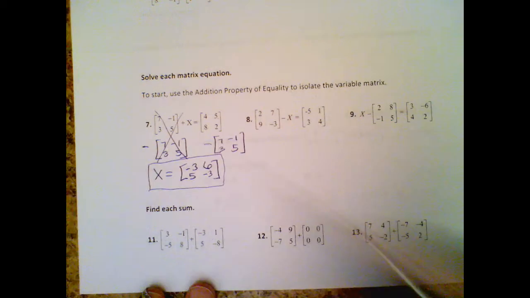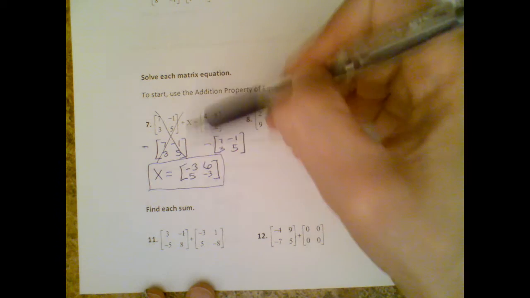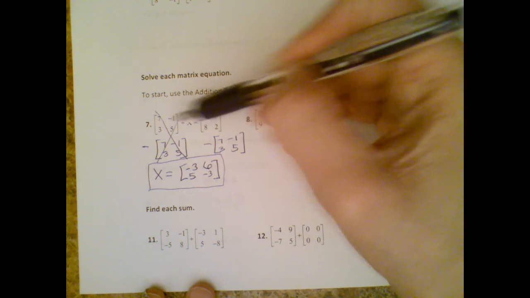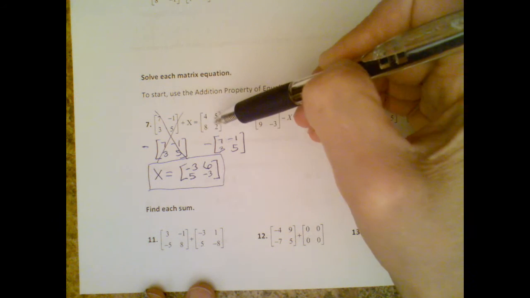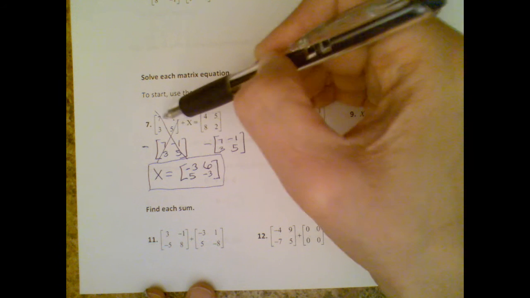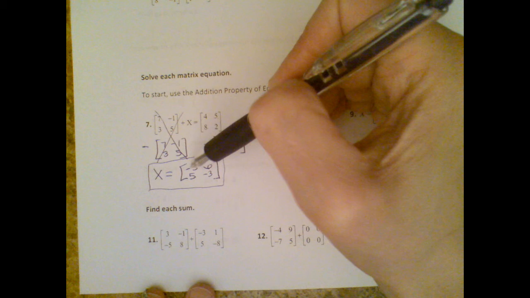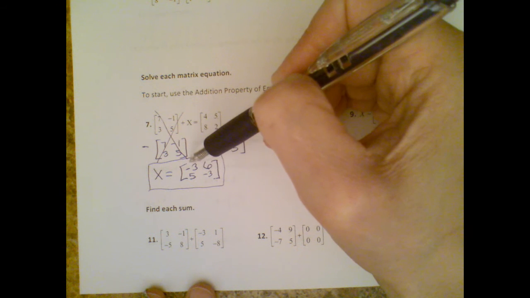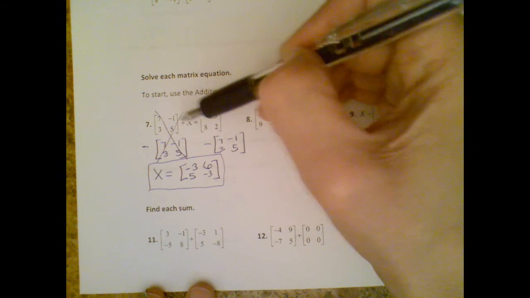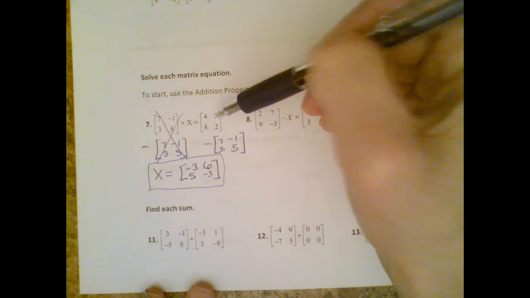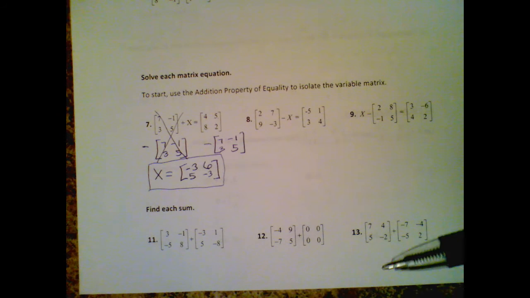Now if I wanted to check my work, I could go plug this matrix right back into here. And if I go ahead and add these two matrices, it should give me this sum. So if I add 7 plus negative 3, notice 7 plus negative 3 is 4. Or negative 1 plus 6 gives me 5. We're just adding those corresponding elements.